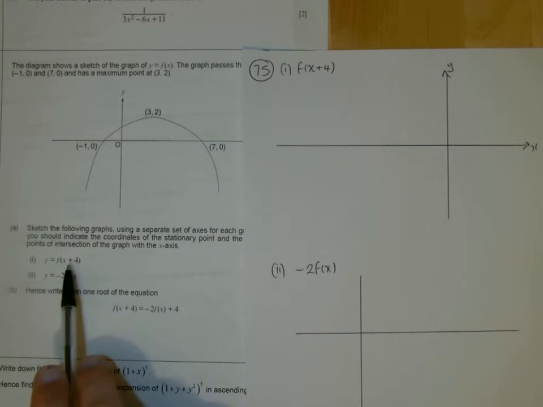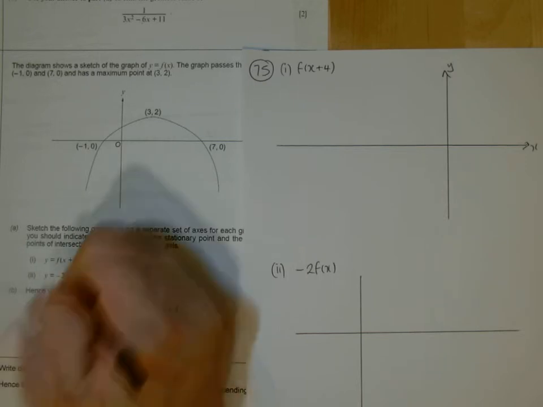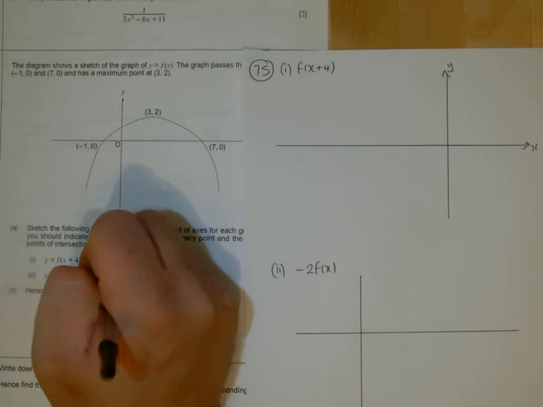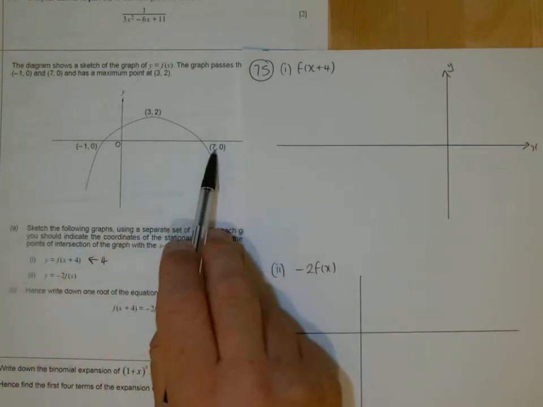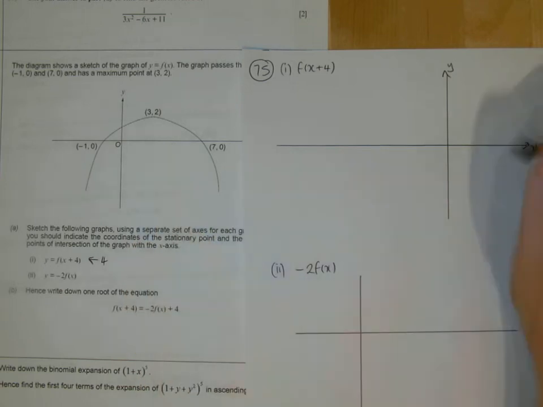Here, we're asked to shift it. Because it's inside the bracket, it's going to be shifting across. And remember, you always do the opposite. So because it's +4, you're going to go back 4. So the point (0, 0) will go back 4, becomes (-4, 0).